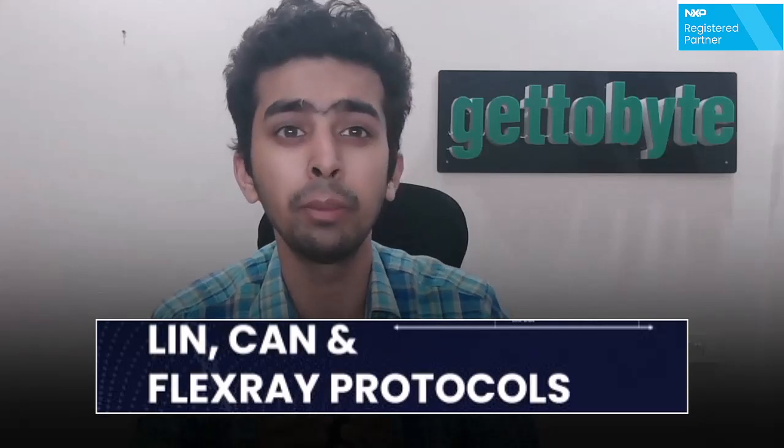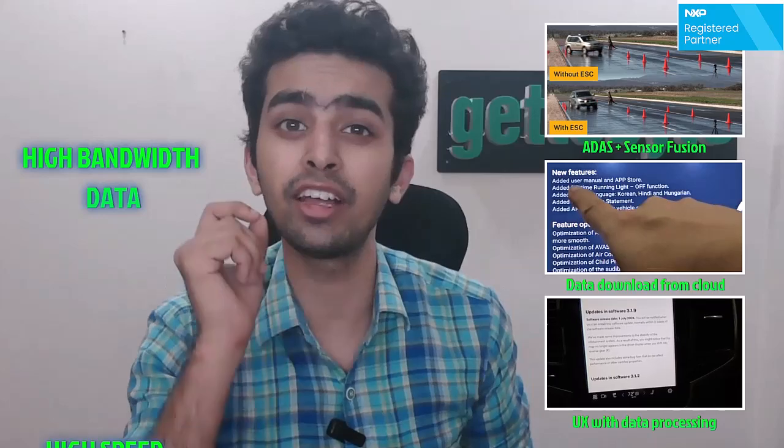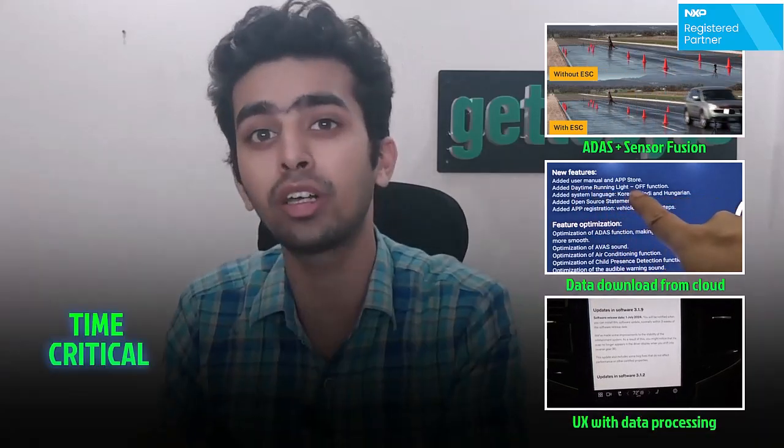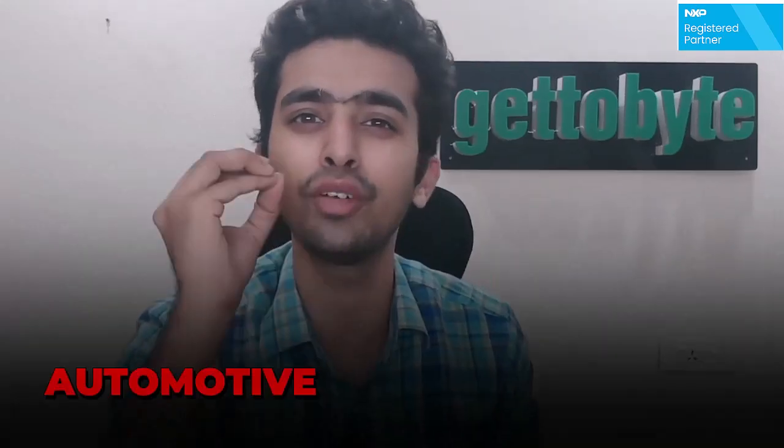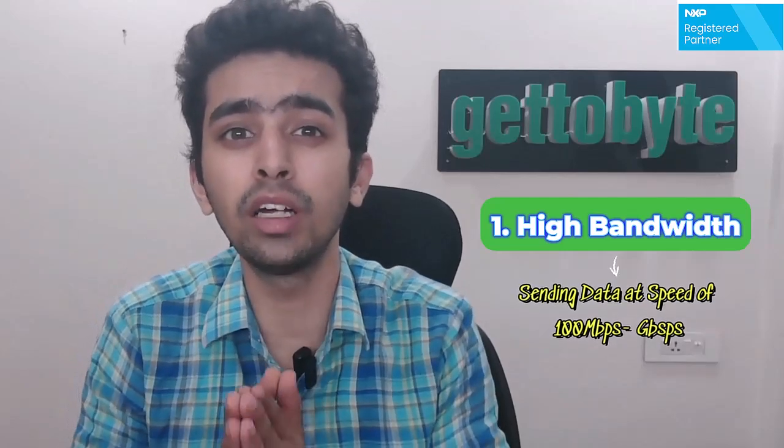There are protocols like CAN, LIN, or FlexRay, but they can't meet the demands of high bandwidth and high speed data for the time-critical and complex systems of a vehicle. And that's where automotive Ethernet technology comes in. Automotive Ethernet provides several benefits. One of the first benefits is high bandwidth, capable of sending data at a speed of 100 Mbps to multi-gigabit speed, enabling real-time transmission of large data streams.